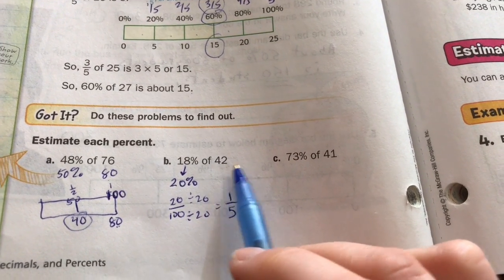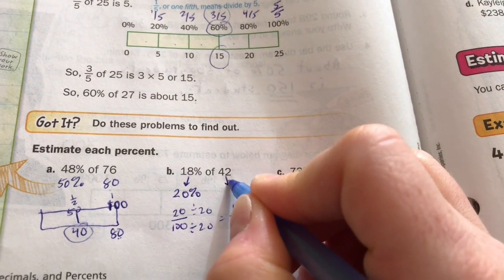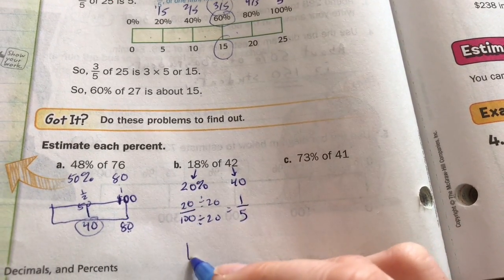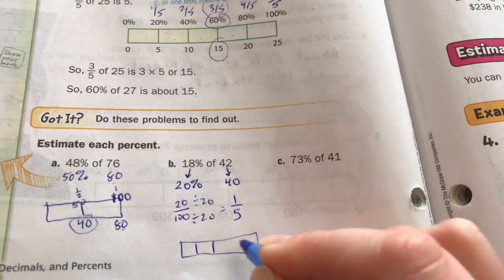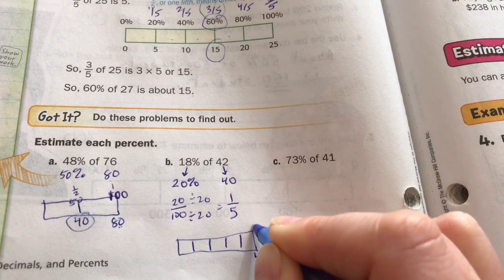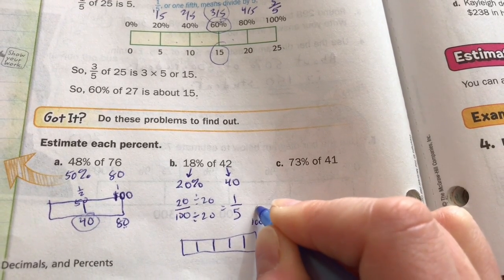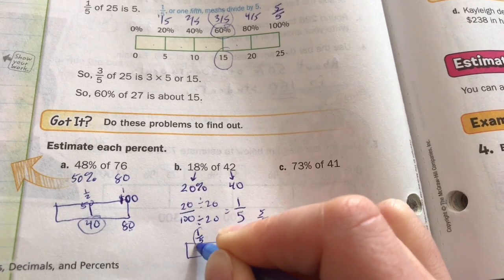Now what's a compatible number? 5 can go into 40. So what's 1/5 of 40? If you have 40 here and you divide it into 5 sections, this would be 5/5, 100%. We need this right here, 1/5.